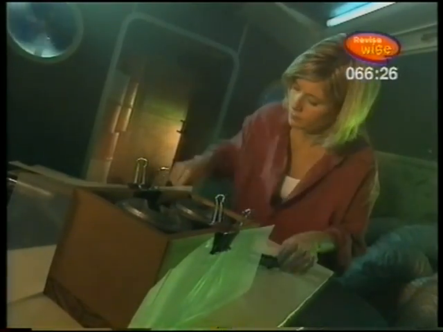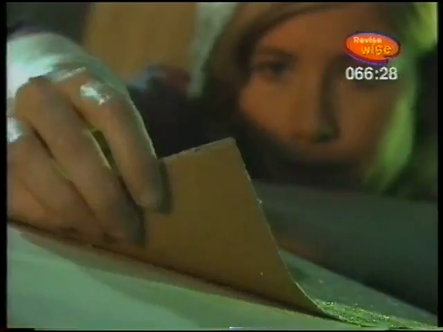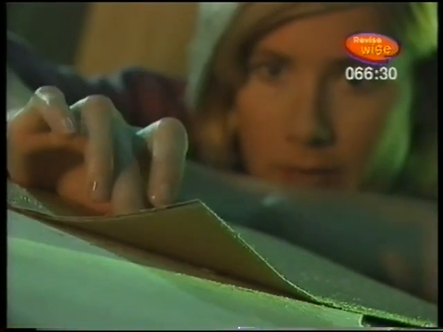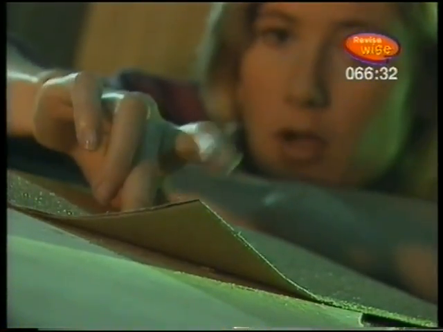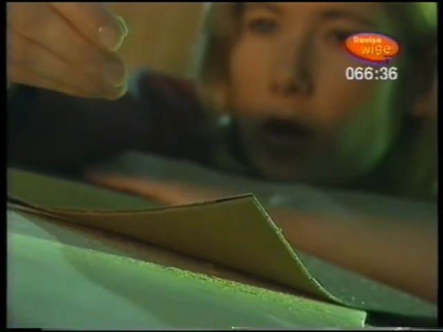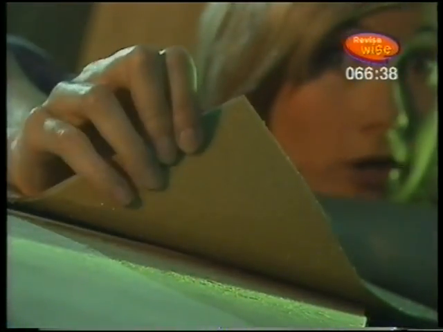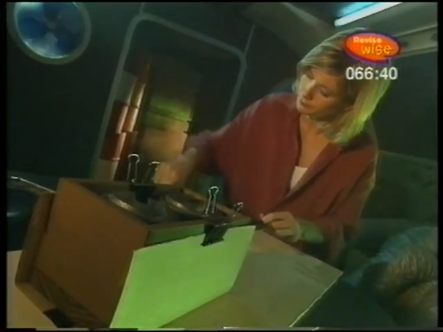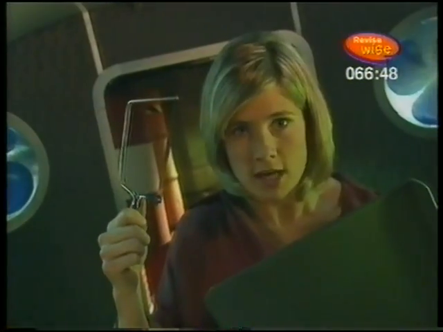Polythene. Shiny. Sandpaper. It's a bit rough. But then, if I put sand under the block, might work. Baking tray. This is non-stick Teflon. All in the cause of science.